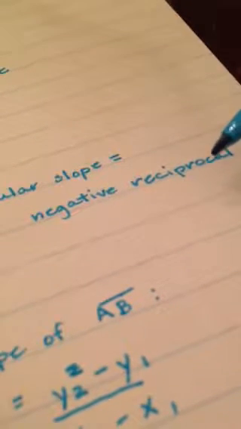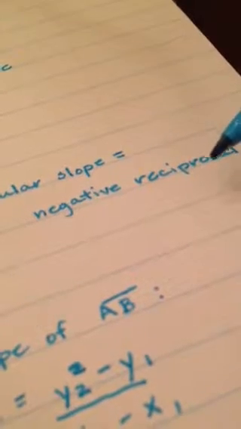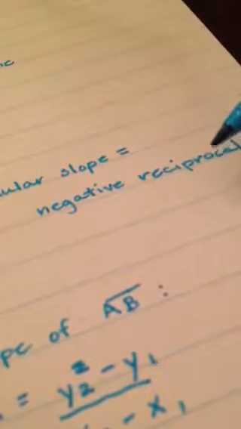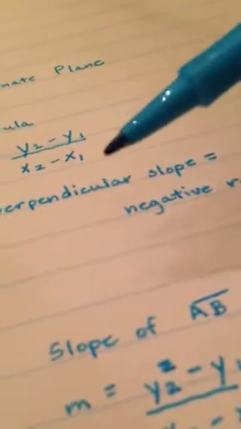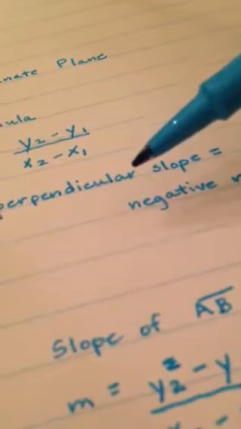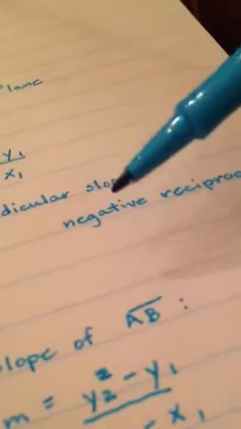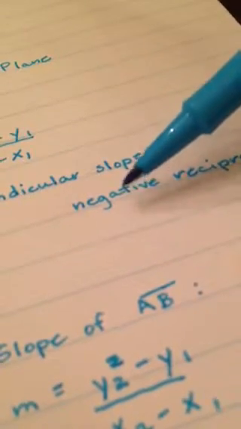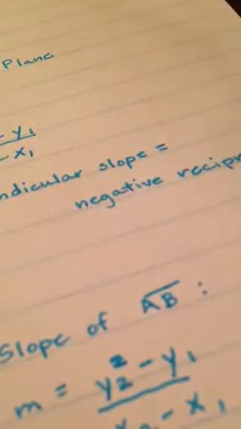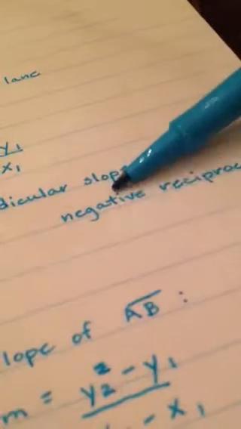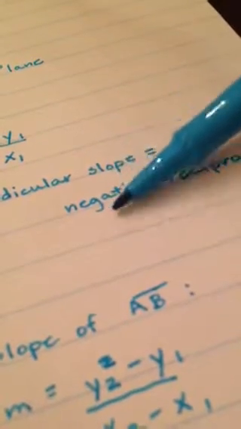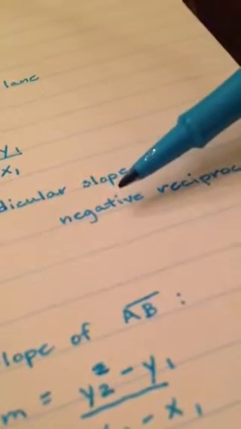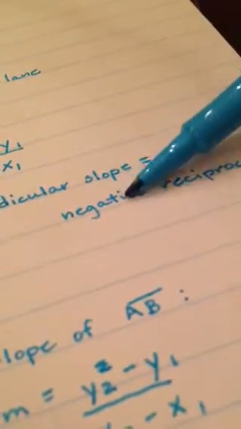So let's say we had a line with a slope of 5/3. Well, if we want to draw a line perpendicular to that, then its slope is first of all going to have to be the opposite. So it's going to be negative, and then it's going to be 3/5 instead of 5/3. You can also call this the opposite reciprocal. In this case, negative really does mean opposite, so if it's already negative, then you're going to make it positive.